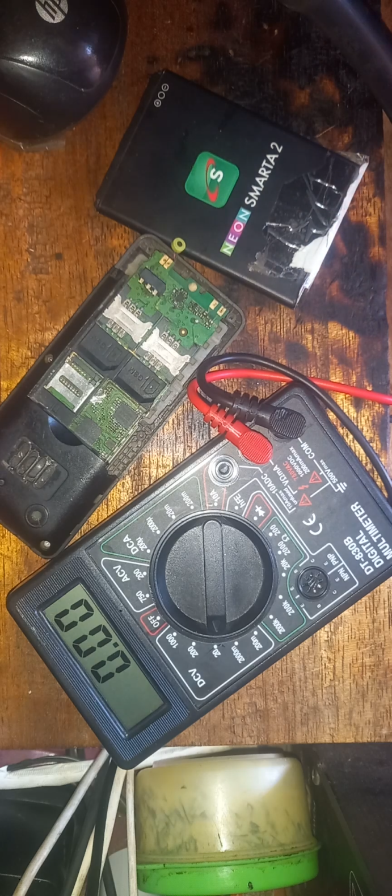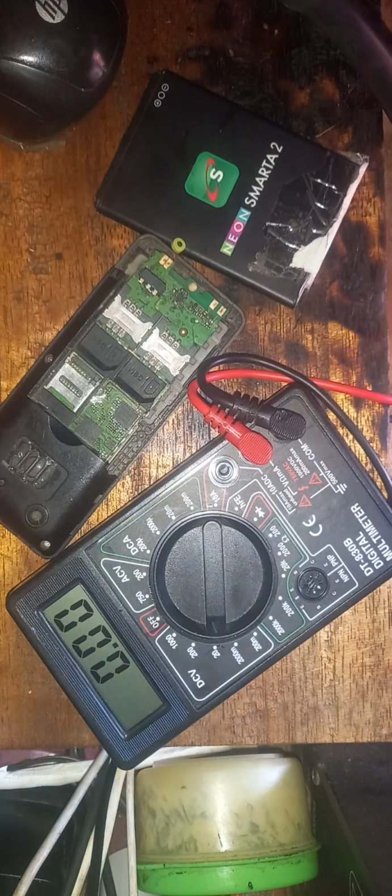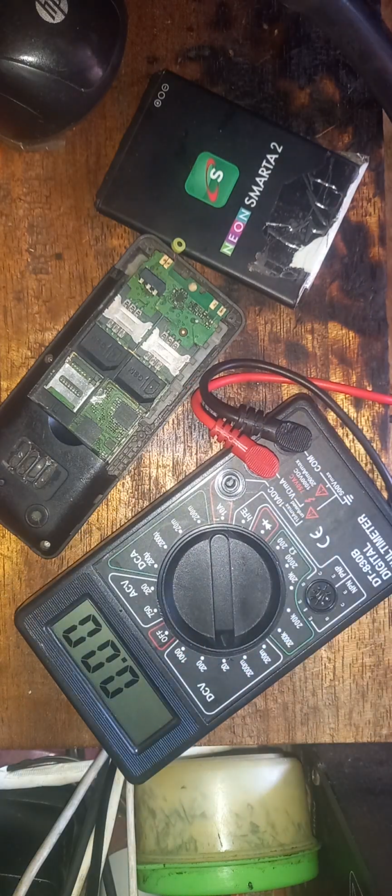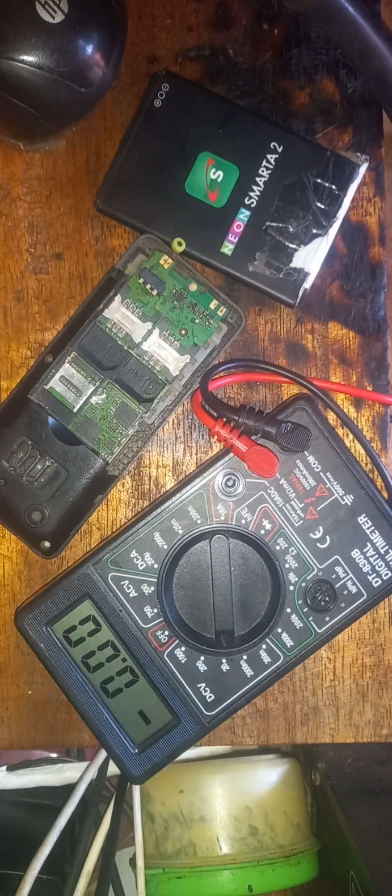Most of us know very well that the current in a phone is AC, so most people use the AC, but I want to do this video today so that you can decide, or I explain to you why I usually use DC and not AC. So first of all, we will start with checking on our multimeter.